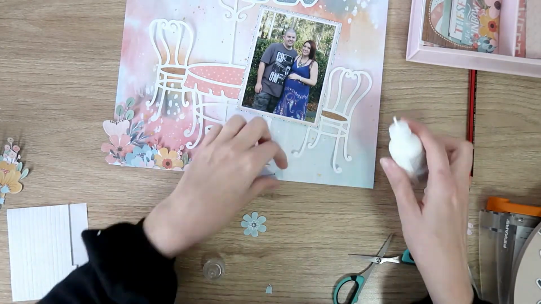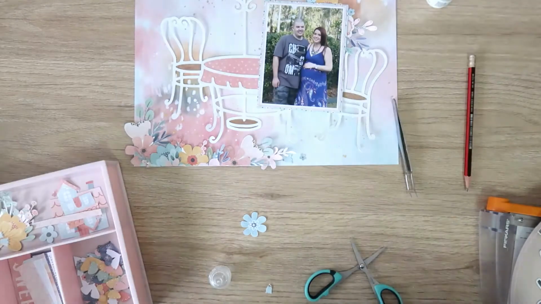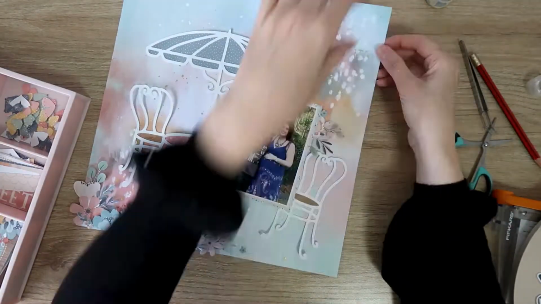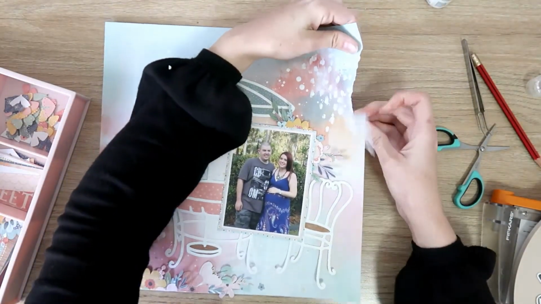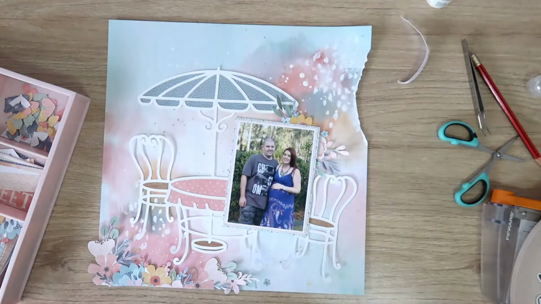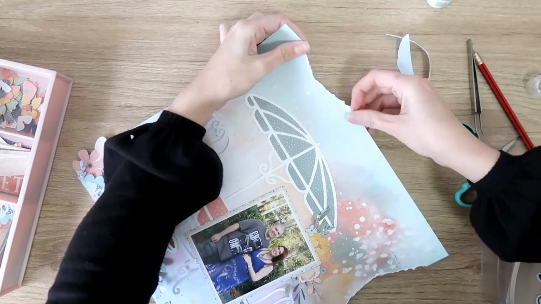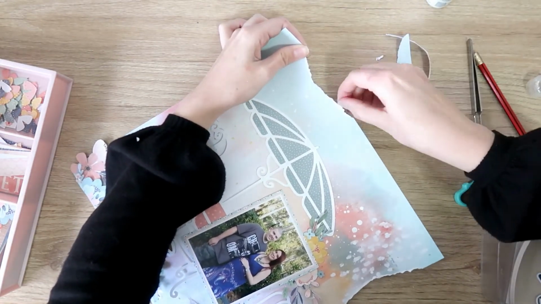I'm just tucking all these tiny little bits and pieces in now, just trying to make my little garden look nice and full. I do just want to add a couple of little places where I will tear the edge of the paper away. I love paper tearing. It's one of my favorite techniques to do. So just at the side and the top here, I'm just going to tear away a small section of paper.